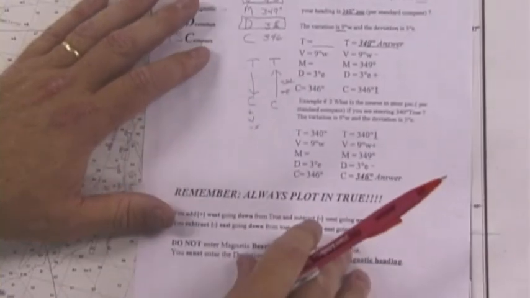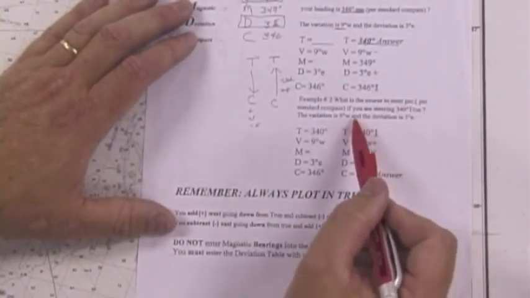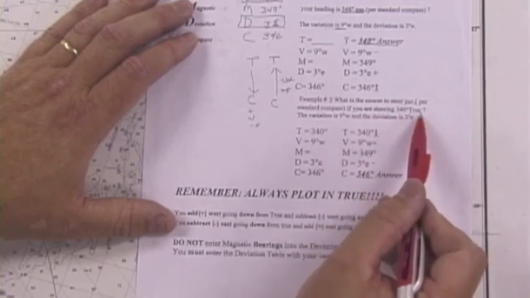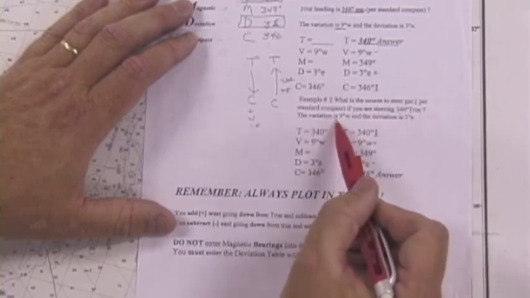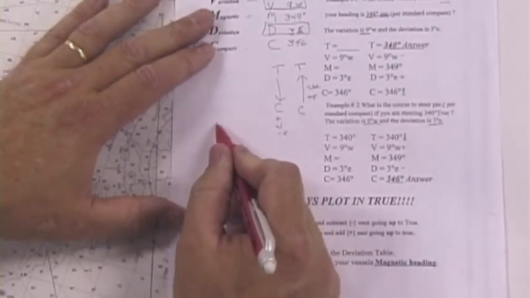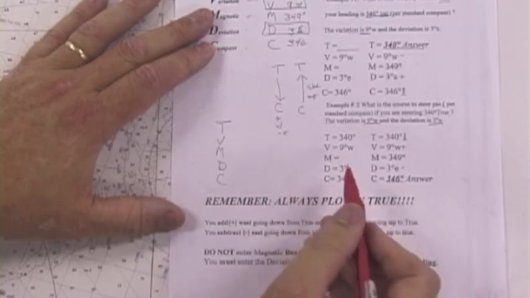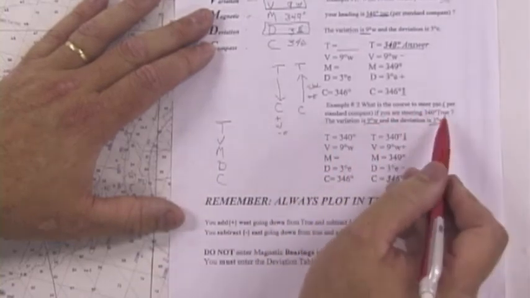The next question says, what is the course to steer PSC if you're steering 340 degrees true, and the variation is 9 west and deviation is 3 east? So what we're going to do is our TVMDC. Can dead men vote twice? And we're going to fill in the blanks.